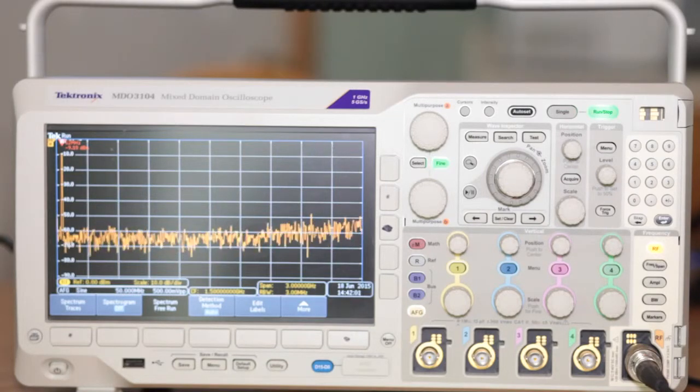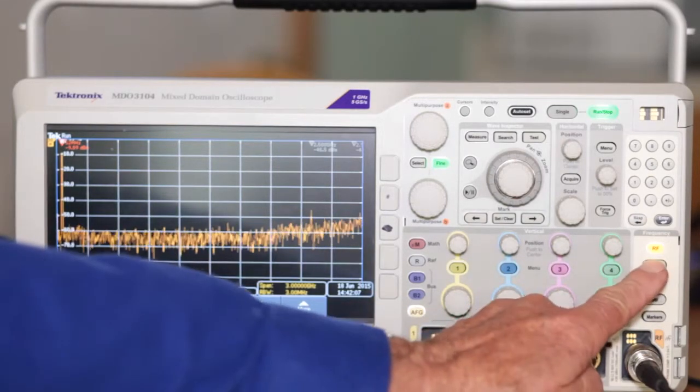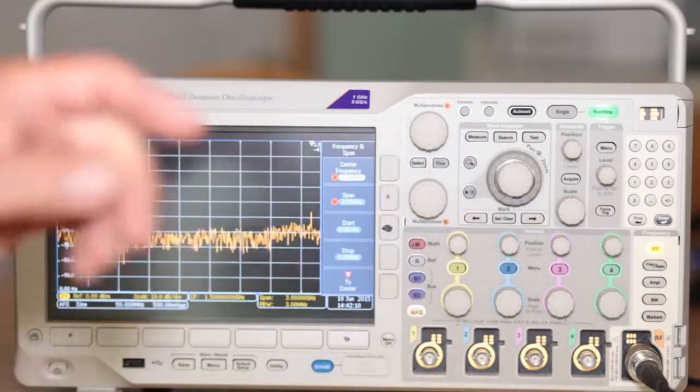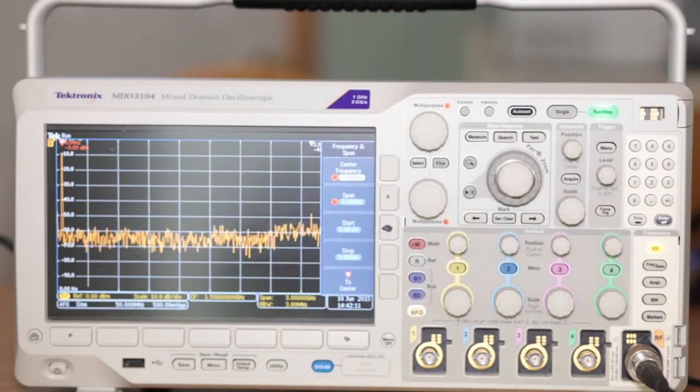Directly below the RF button, now illuminated, is the frequency span button. Pressing it, a new menu appears, and if you push R to center at the bottom, the amplitude spike moves to the center of the screen, making the display more readable.